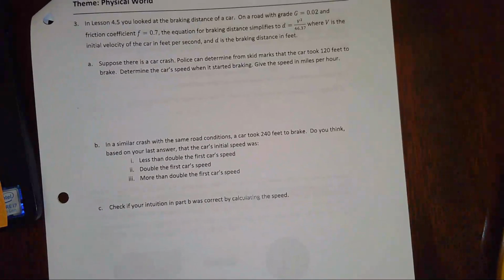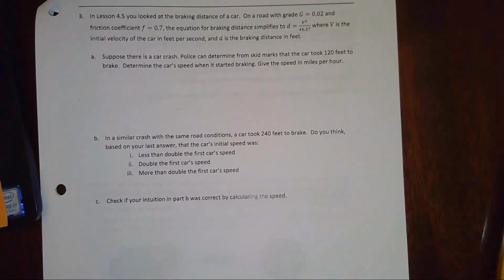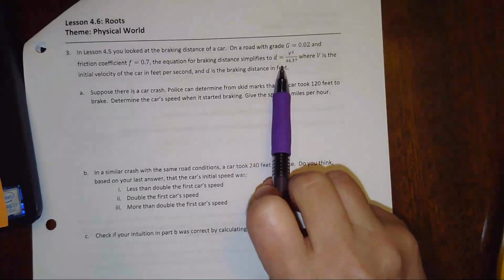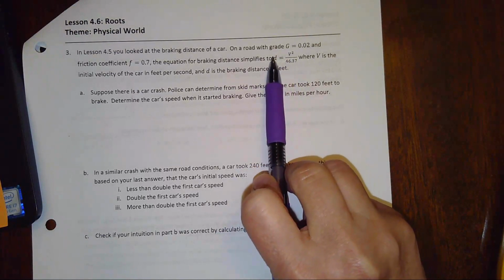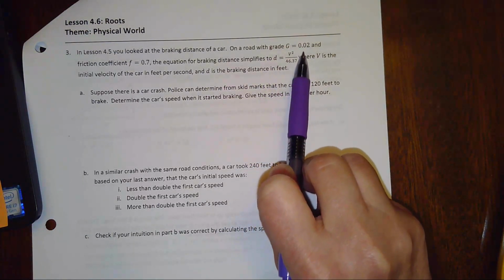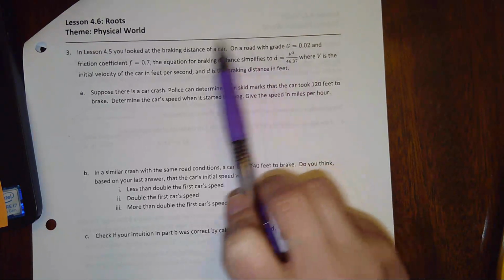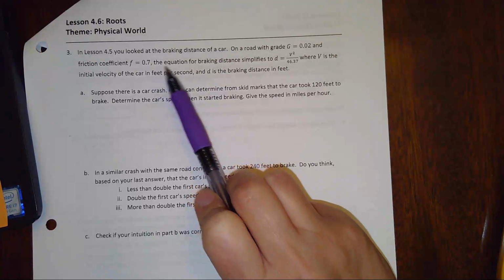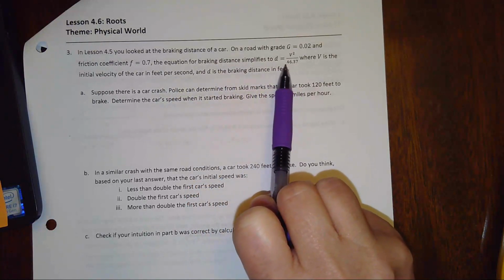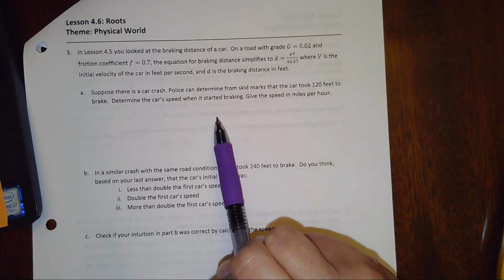All right, let's see what else is on here. Oh, another breaking distance. Look at that, we're just about done. Now we know this formula. We've already dealt with breaking distance. And here, they gave us the simplified version of the formula where they told us what G is and F is, and they put those into the denominator and gave us the simplified version.